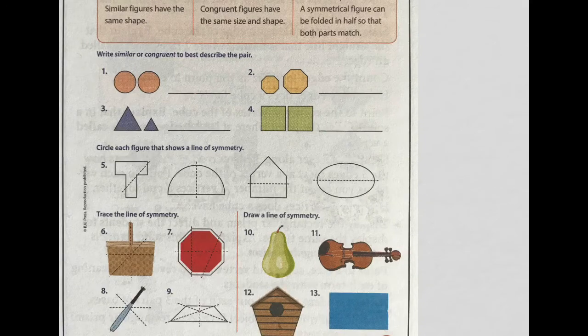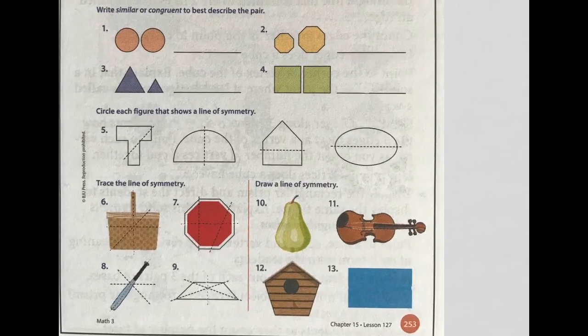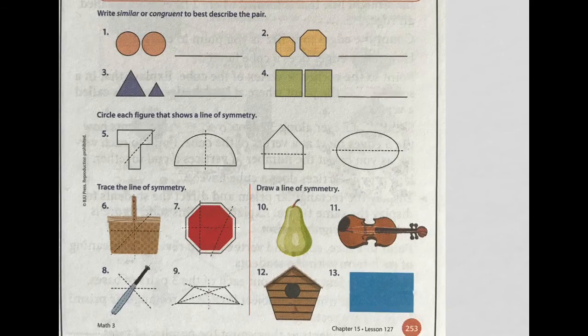So let's take a look at number 1. We're going to write the words similar or congruent to best describe the pair. Look at those 2 circles. Similar means the same shape, but not necessarily the same size.